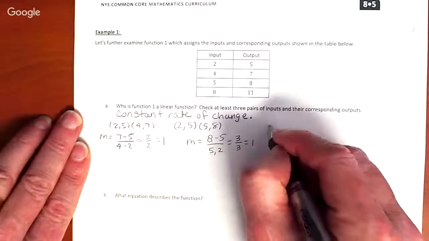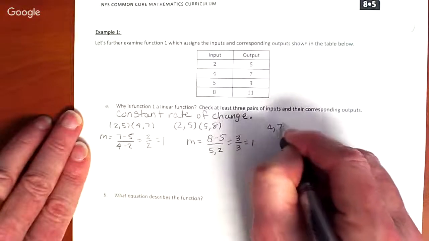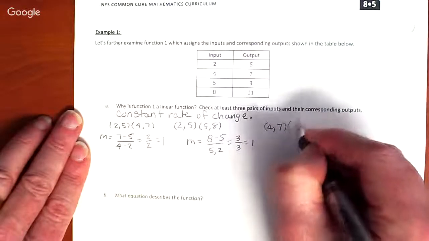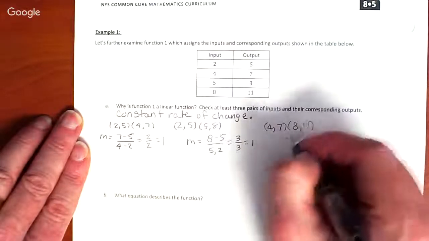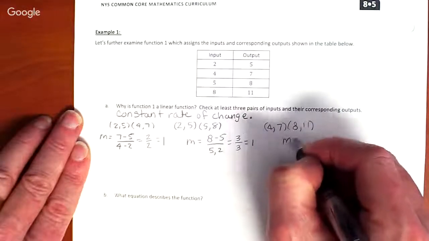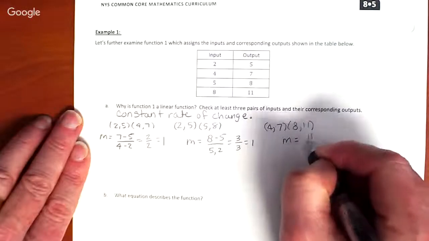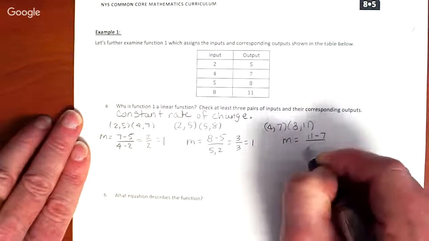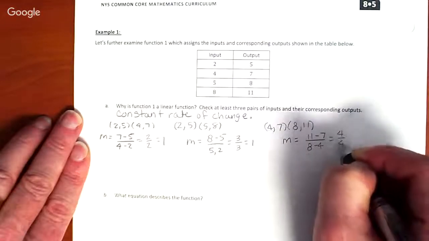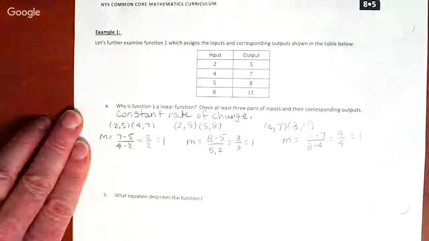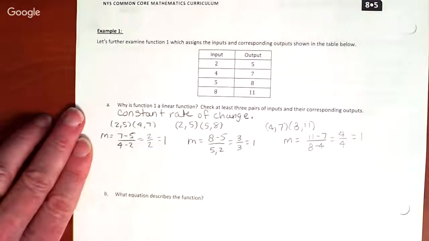I mean, we don't have to, but we can. It doesn't matter which points we use, as long as we are using 3 different points. So therefore, they are working here. But notice no matter which points we use, we are all still getting that same constant rate of change.